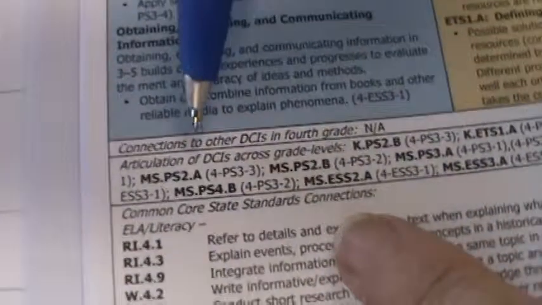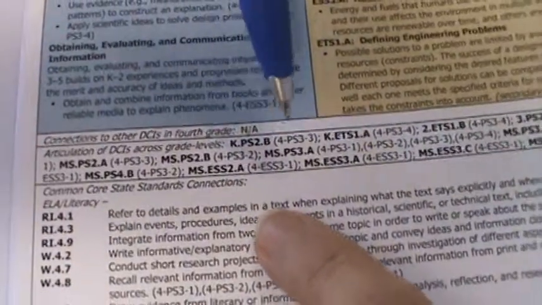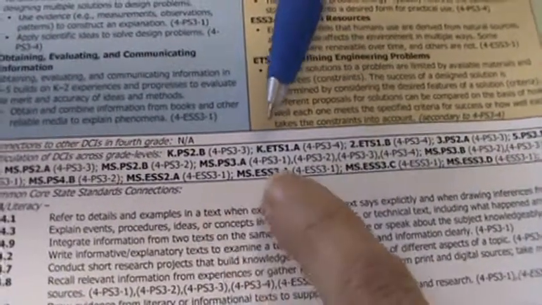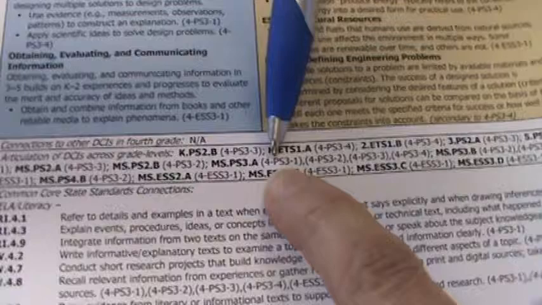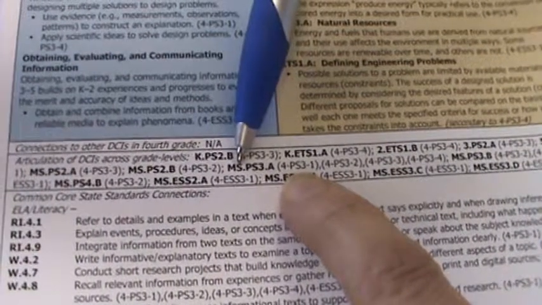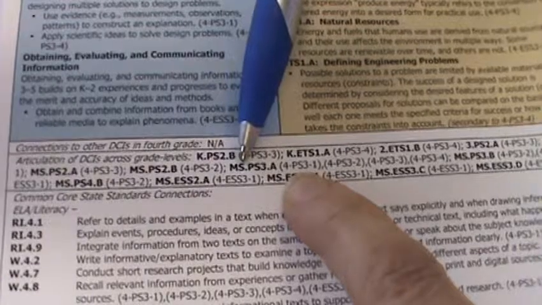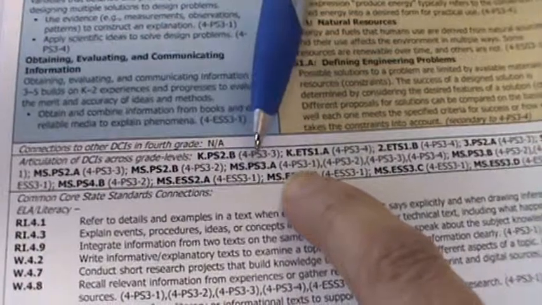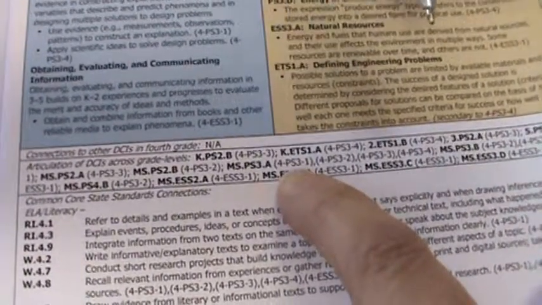Exactly. Okay, the next part says articulation of DCIs across grade bands. I want to know where this performance expectation has been taught or will be taught in the future. So I come back over to my document, articulation of DCIs across grade levels. I'm looking for 4-PS3-1. I find it right here. I noticed that it's going to be taught again in middle school. This is 4th grade, and it's not taught again until middle school. So I need to make sure that I teach it well so that they remember some of these concepts.